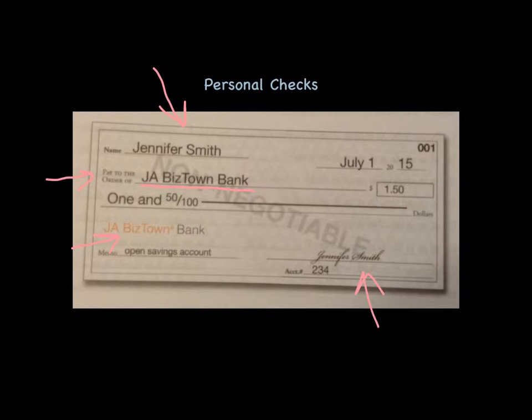We can also tell how much the check was for by looking in the box by the dollar sign, and it says $1.50. This is where you write the number amount, the standard form of how much you're spending and how much your check is for, and then on the line below you write the word form. So Jennifer is spending $1.50 on this check, and she's paying it towards JA BizTown Bank.